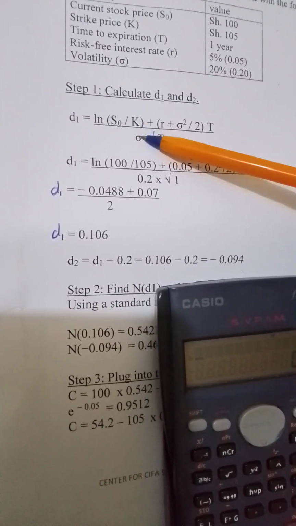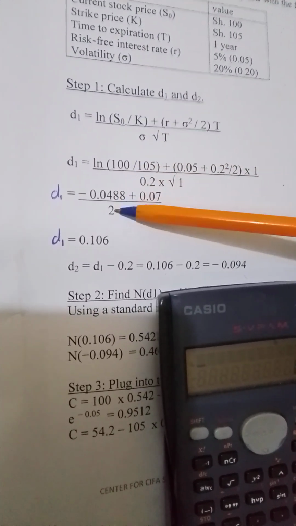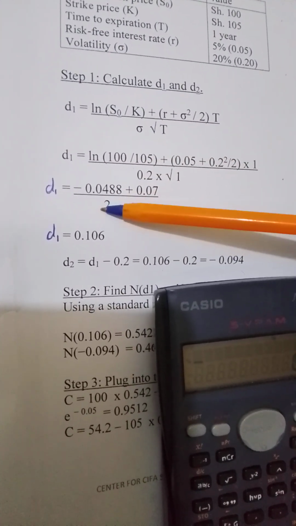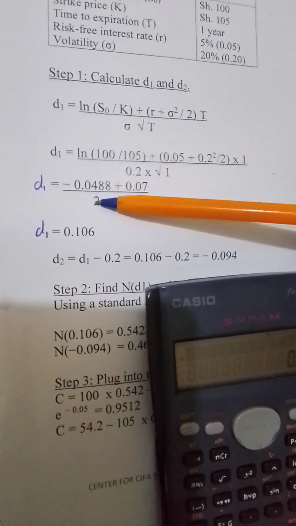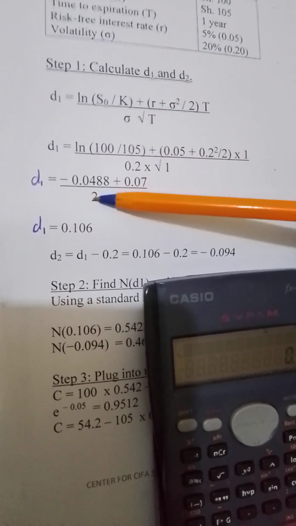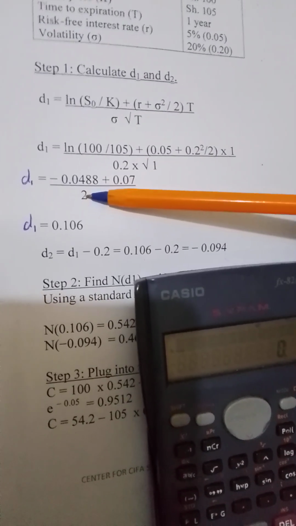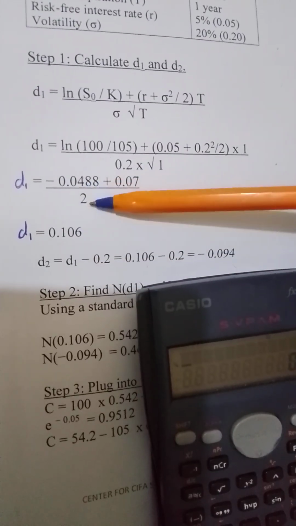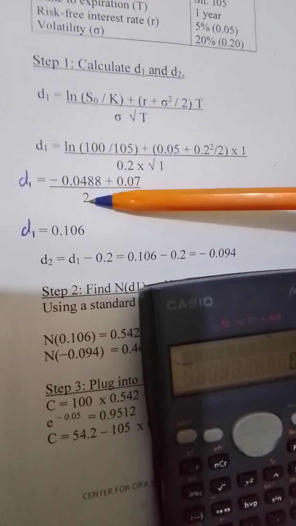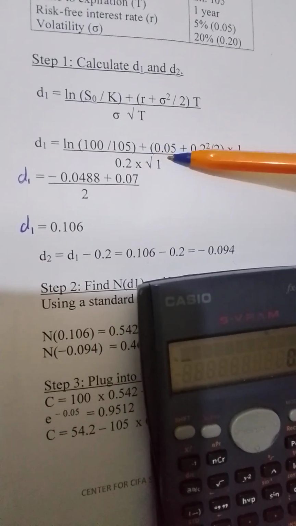This part here we have done before, but now this number here has a slight error. This figure should be 0.2, not 2. I think you can rectify that. So D1, this is 0.2, not divided by 2, because 0.2 times the square root of 1 is 1.